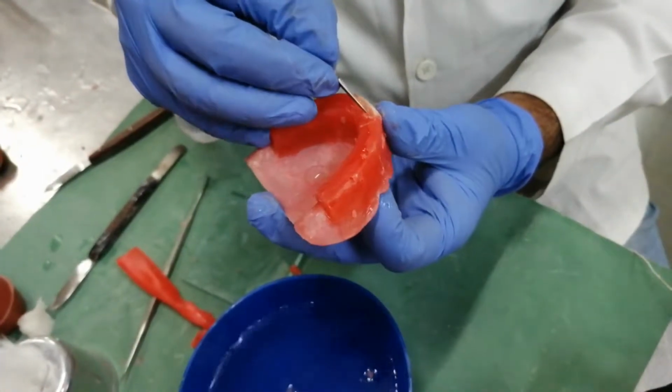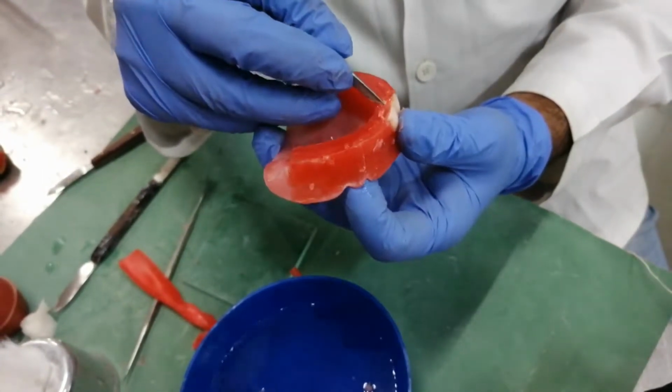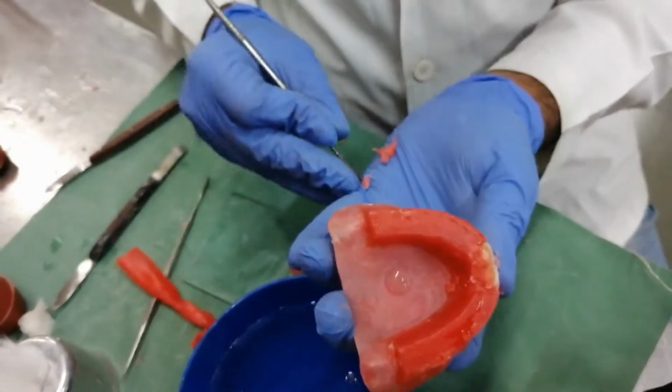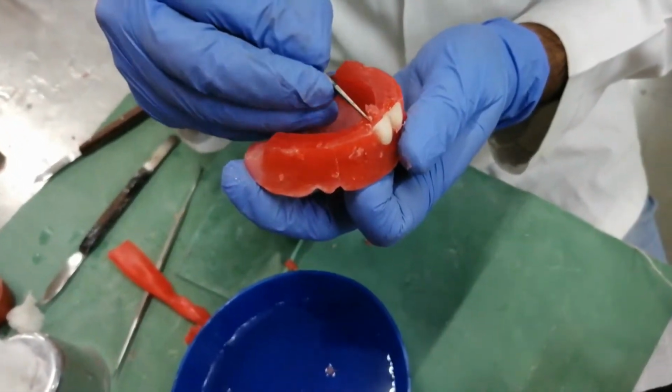See from the palatal aspect how much teeth are visible. You have to take out only this much amount of wax.